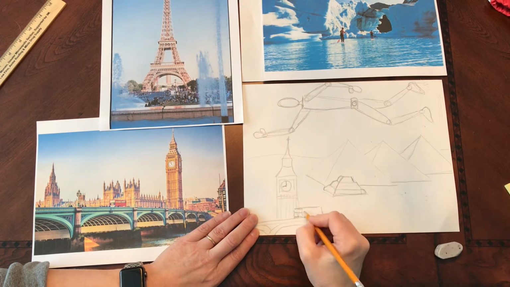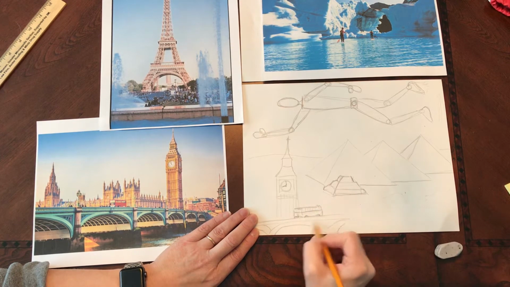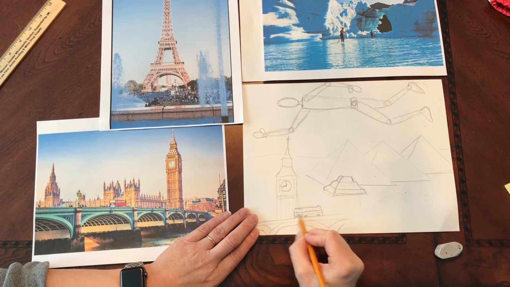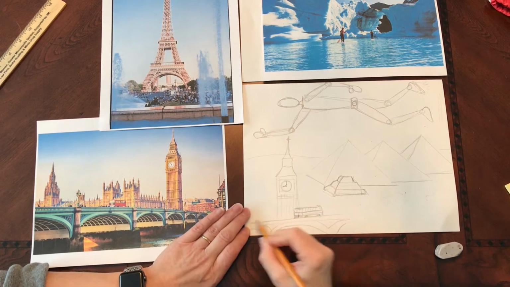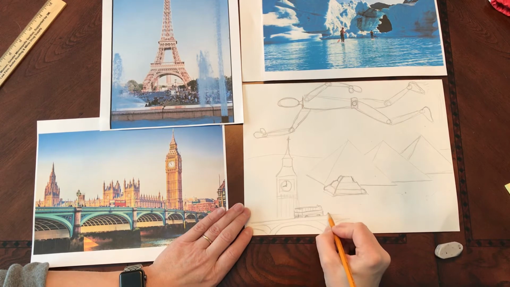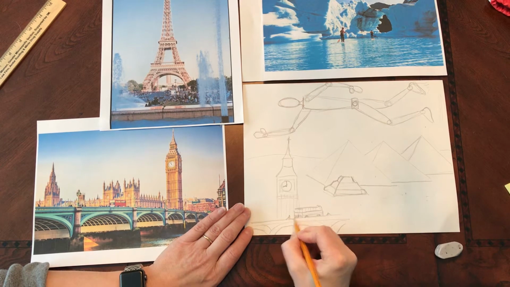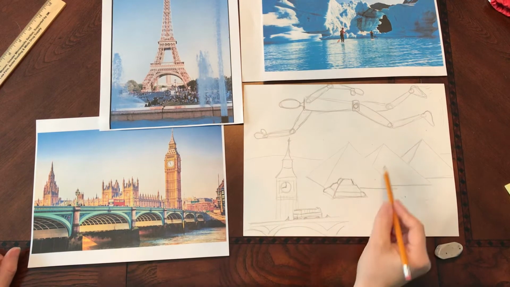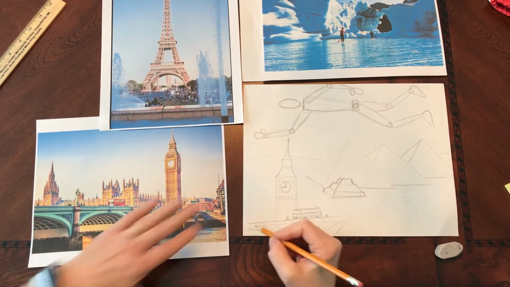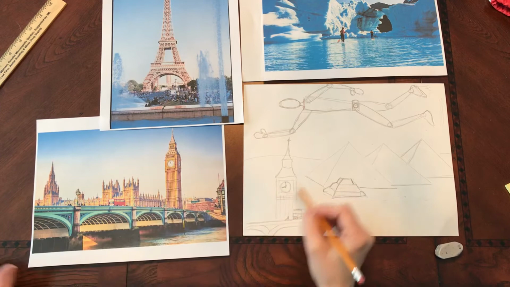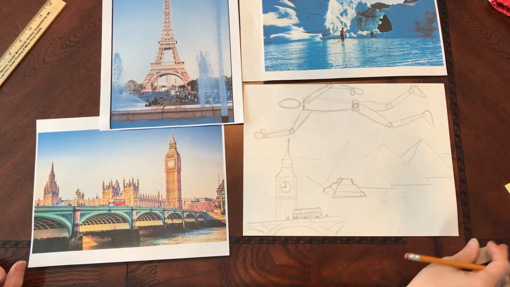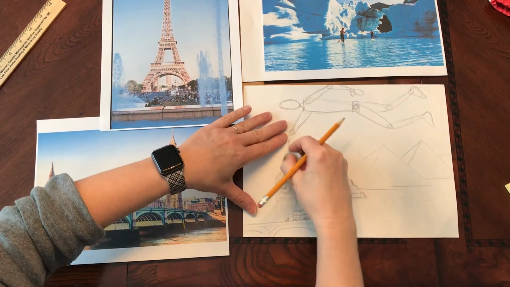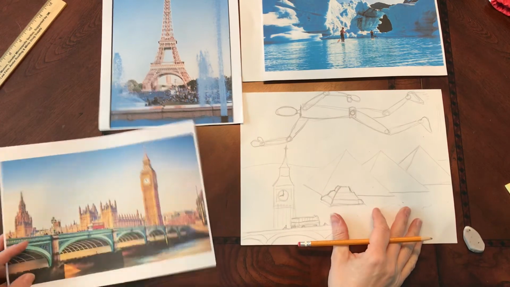I don't know. I'm just trying to, maybe here's my double-decker bus that is going down the road here. And maybe there's some little people. So you get the idea, okay? So there's my pyramids. You know, obviously travel is important to me. So combining that, maybe, so I've got that.